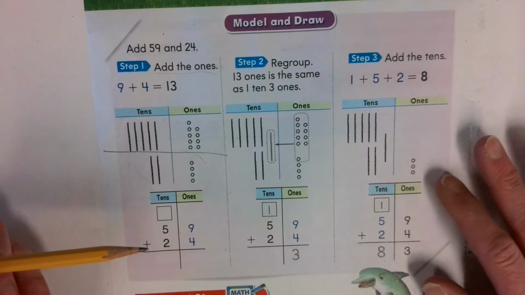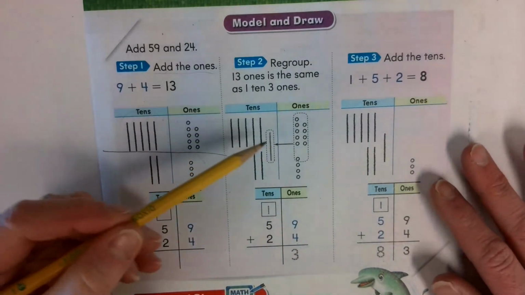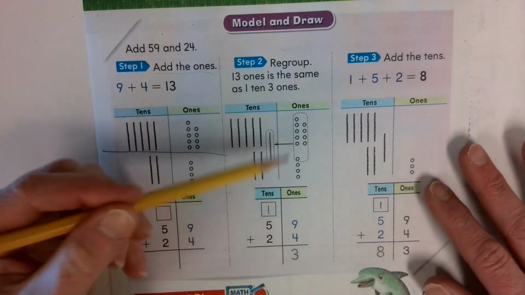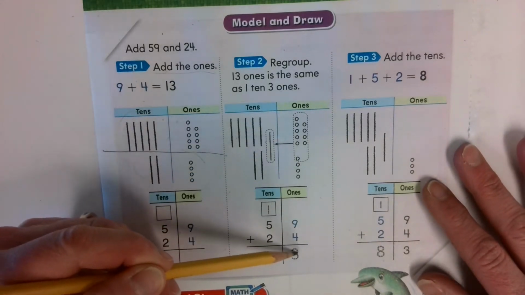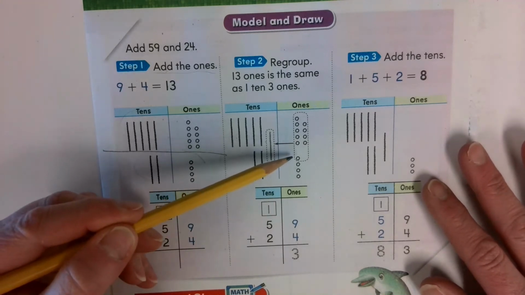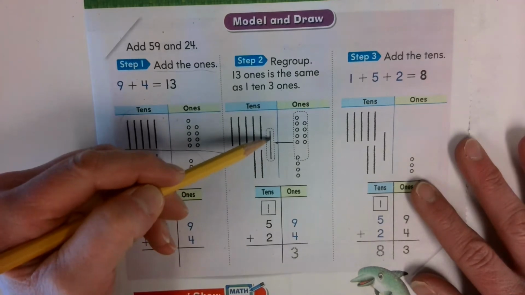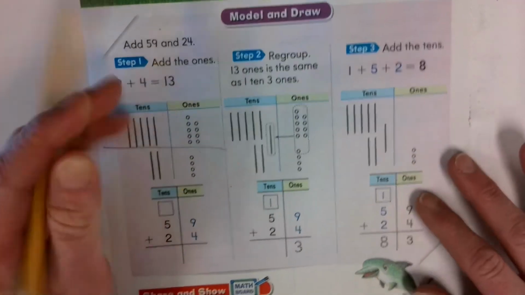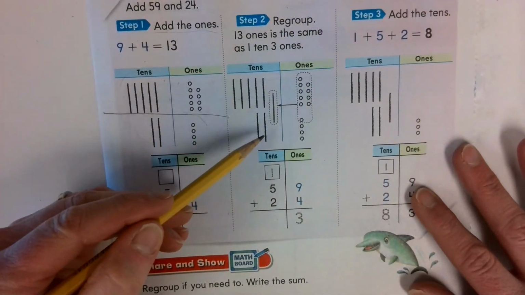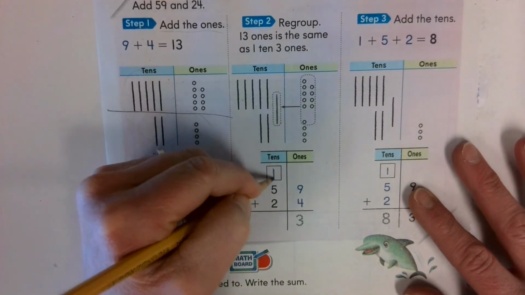And what is 9 plus 4? 13. Very good. 13. So if we look over here, whoa, 13. We can't have 13 ones in here. We need to take 10 of those ones, glue them together, and make another 10. So that's what has happened here. 9 plus 4 is 13.